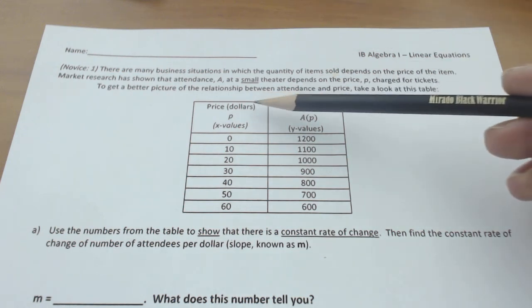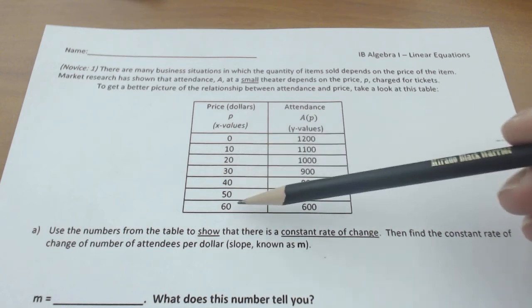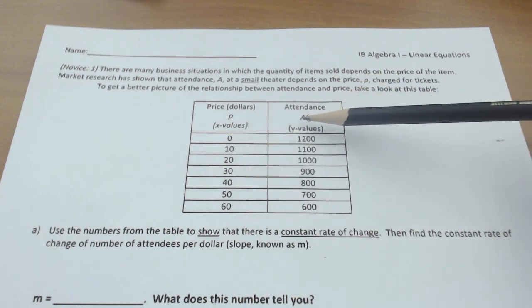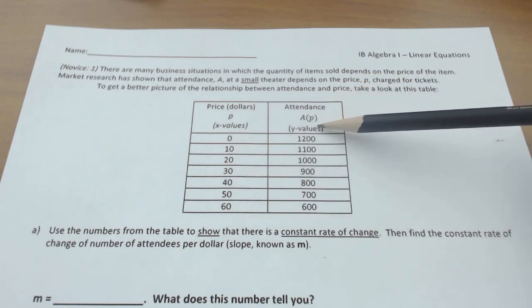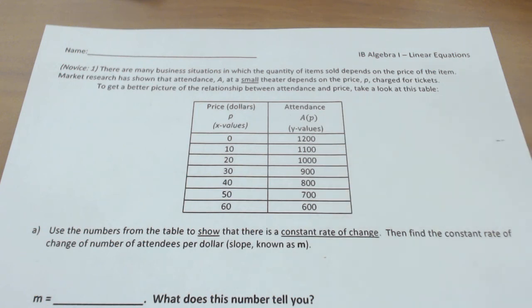So we have price in dollars, which is our P. These are our X values. Attendance, which is A as a function of P, and those are our Y values. And so we're used to seeing tables.